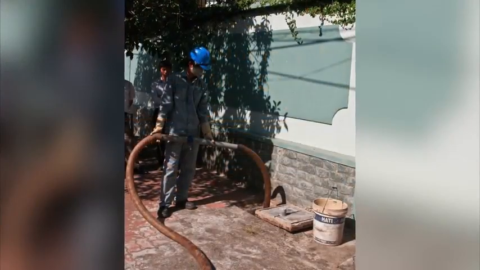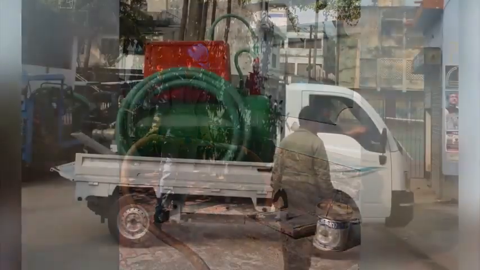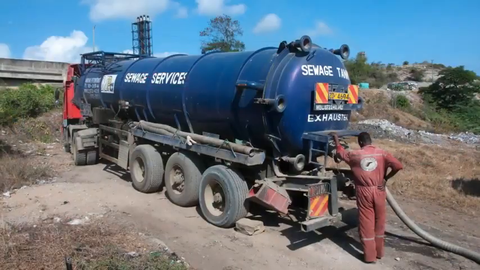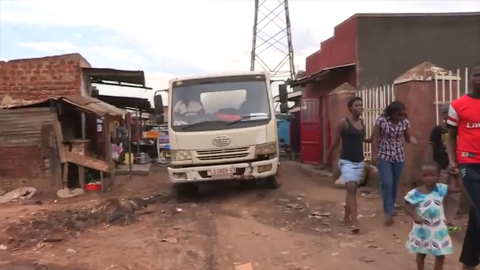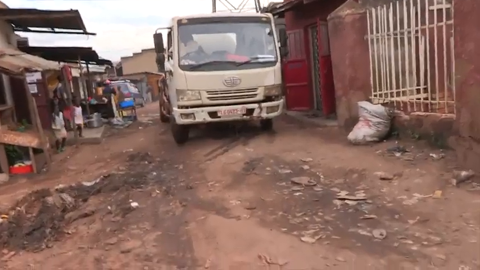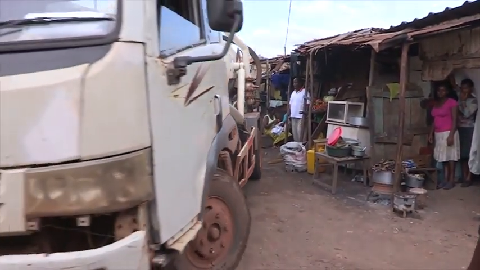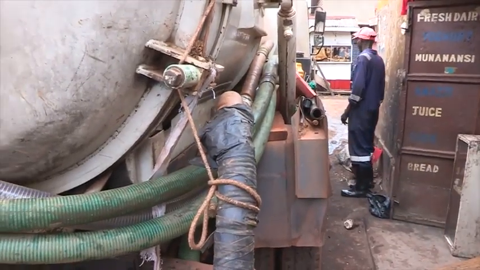The vacuum pumps the sludge through a hose into a tank. Common sizes of these tanks are between 2 and 20 cubic meters. Vacuum trucks often have difficulties accessing on-site sanitation technologies that can only be accessed through narrow roads and alleys.